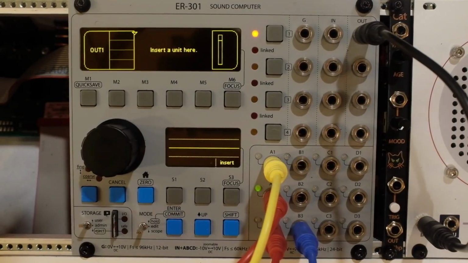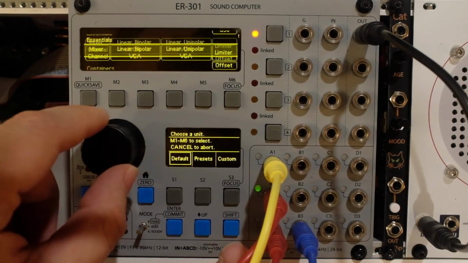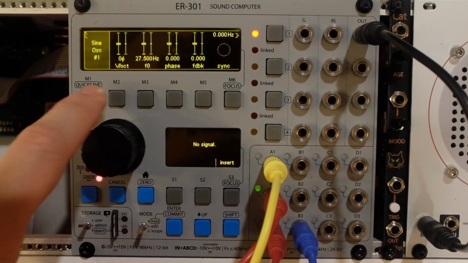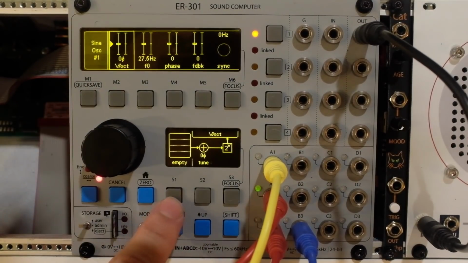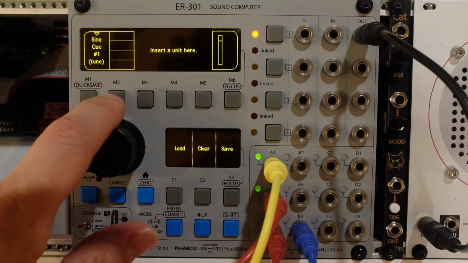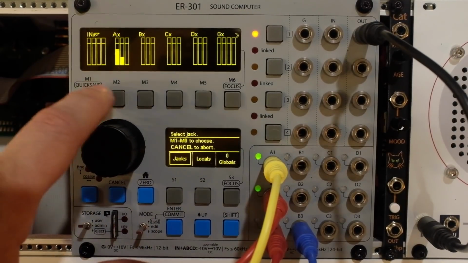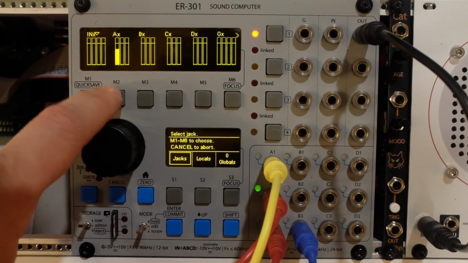So just to demonstrate some of these new features, I'm just going to create a really simple synth. So I'm going to use just a sine wave oscillator. I'll just add one now. So I got my sine wave. I'm going to assign my volt per octave from a KB37, which is on A2, it looks like.